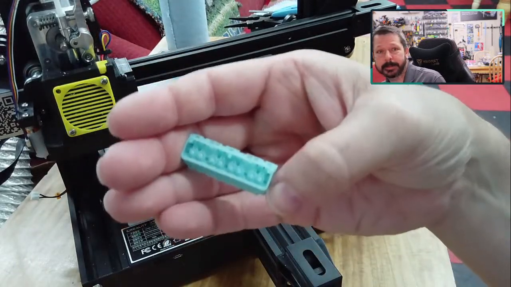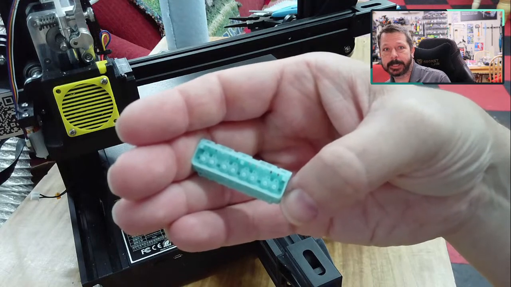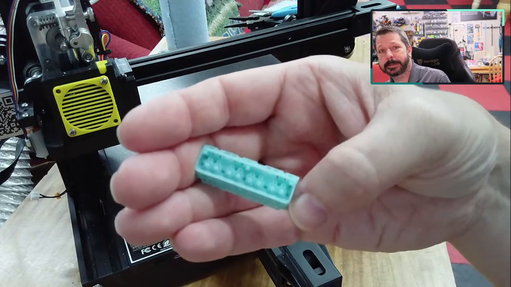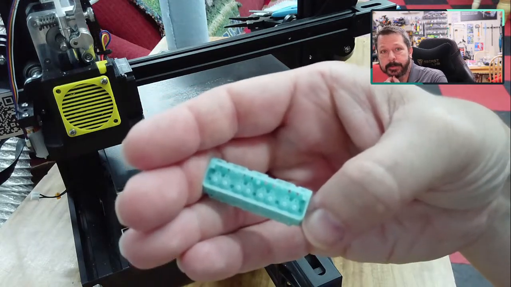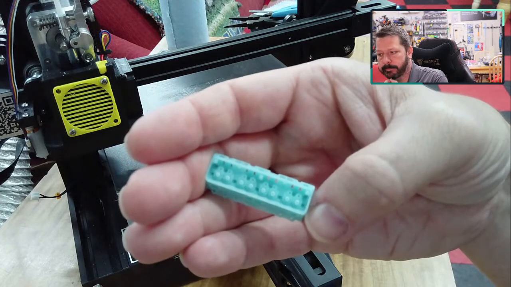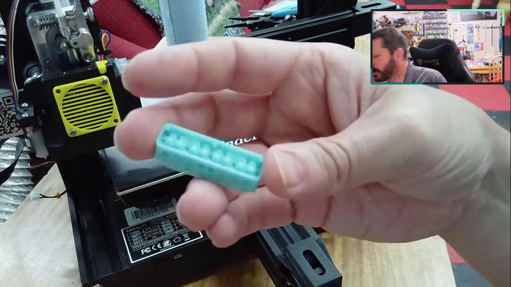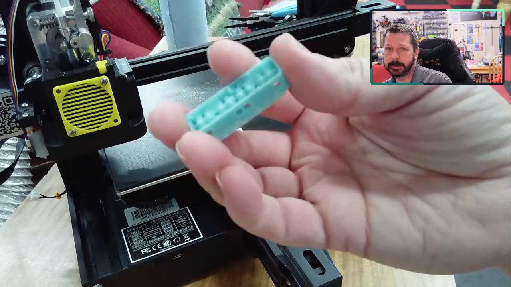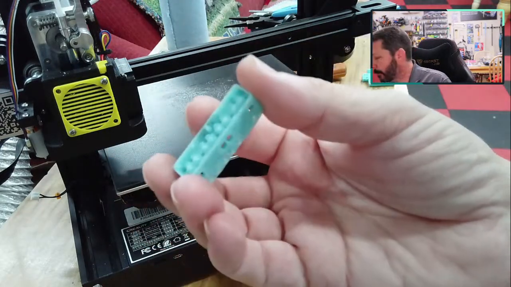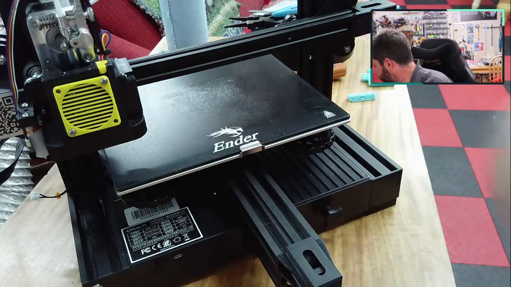This isn't even the lowest. This is 50 microns. You can go down to 10 microns. I looked it up on that Mono X from Photon Anycubic. It'll go down to 10 microns. So you could go even thinner layers, but the problem was the intake manifold.